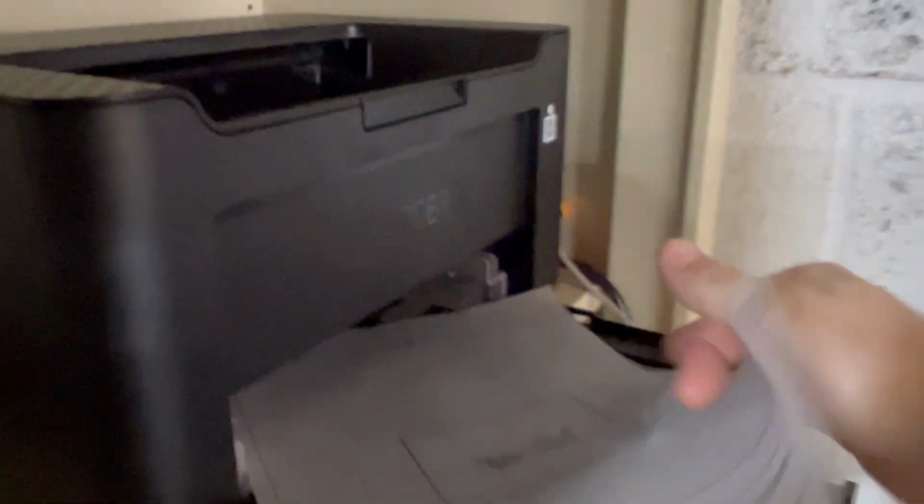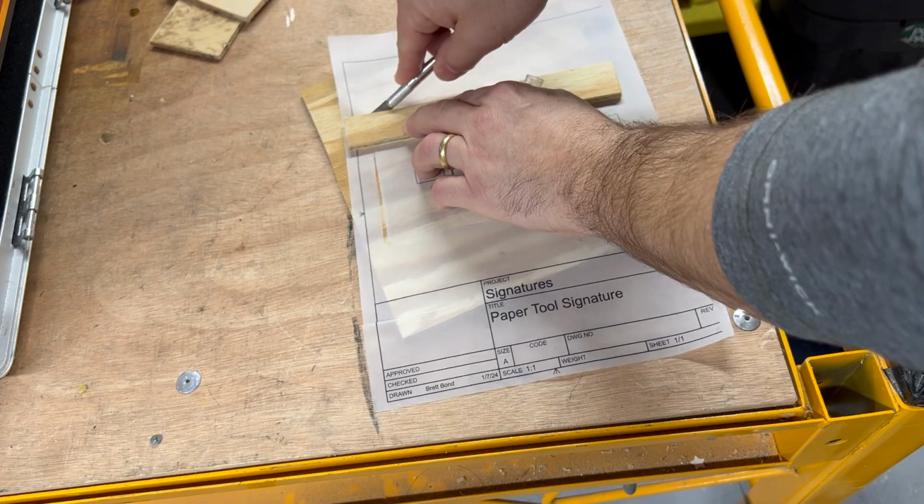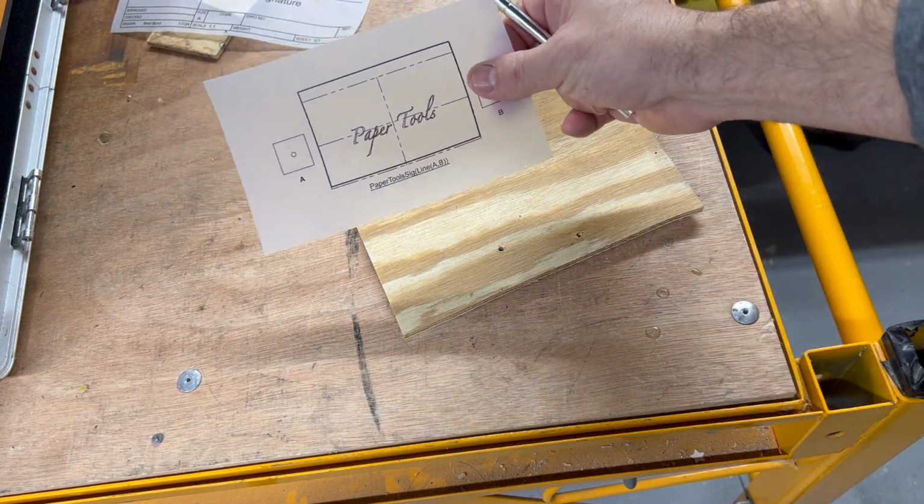Today we'll make a custom signature paper tool that signs your name wherever you place it under the video camera attached to your CNC router. Okay, so far this just looks like a piece of paper. How do we turn it into a paper tool? Gotta cut it out, of course, and I'd like to put it in some kind of wooden frame.